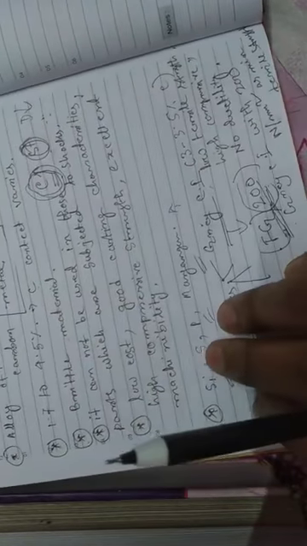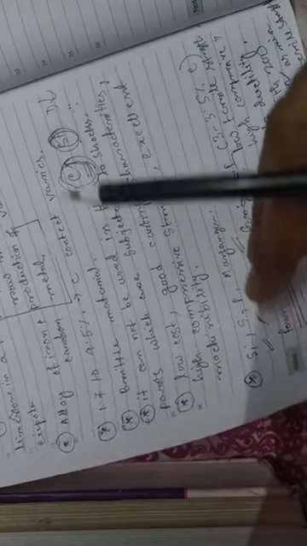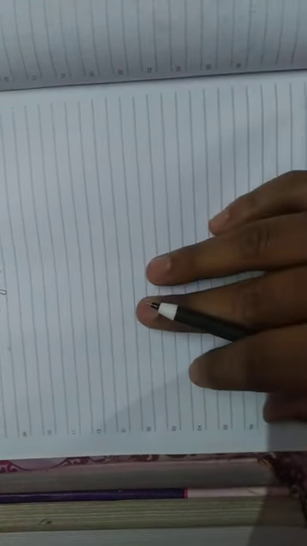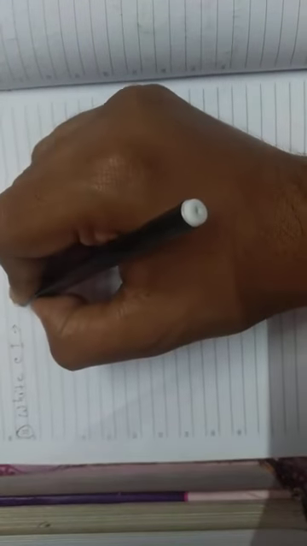Next is the different type of cast iron, which is white cast iron. This is the second category of cast iron, where the carbon percentage is basically 1.75 to 2.3%.